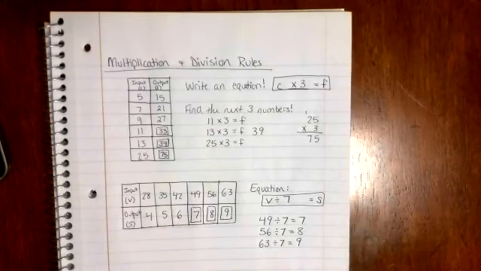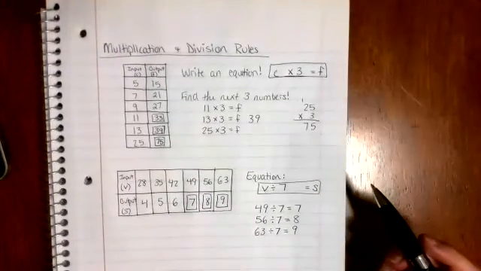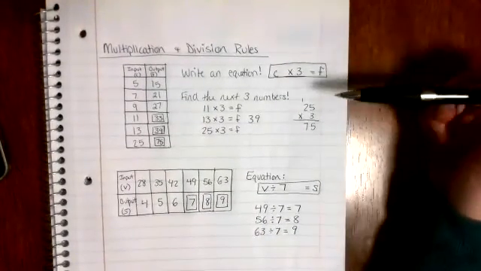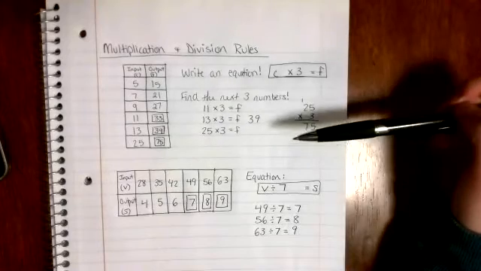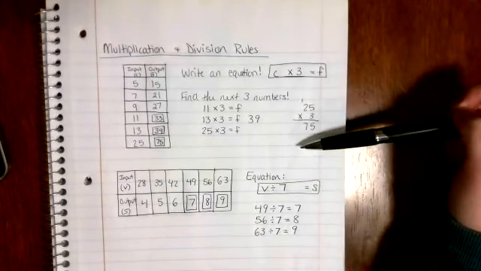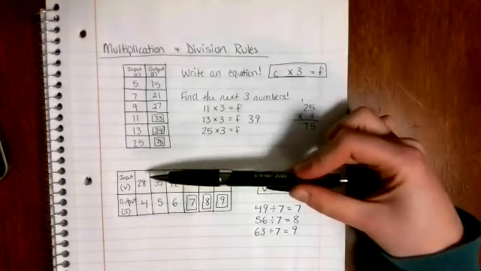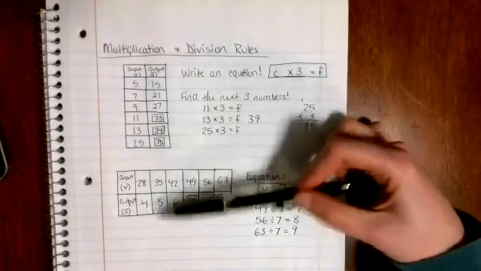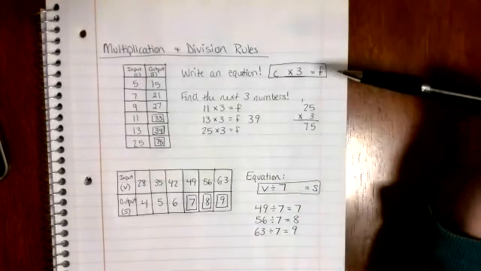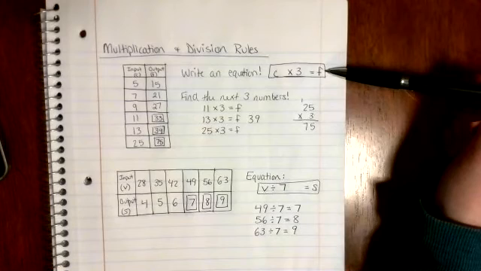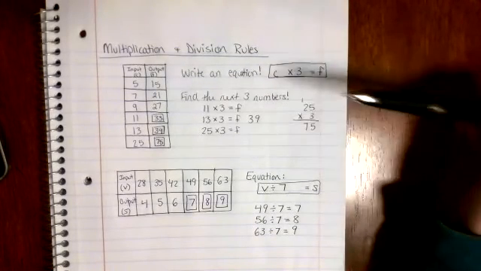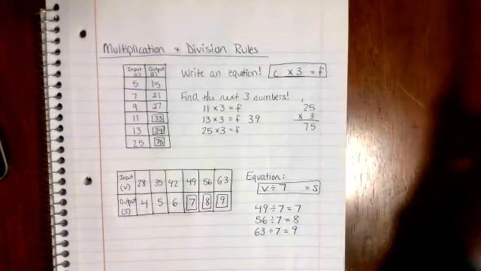So this is our multiplication and division rules tables. Same basic concept as addition and subtraction, only we are thinking in terms of multiplying and dividing. So remember, always compare from input to output, never the reverse. Write an equation first if you're not given one, and then use that equation to solve for the remaining missing numbers. Good luck.